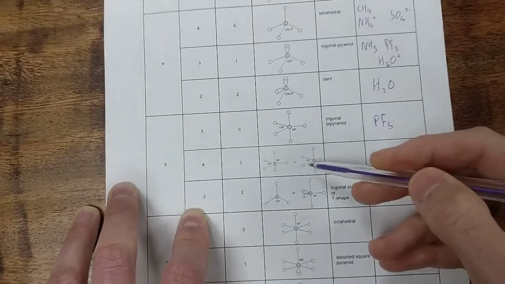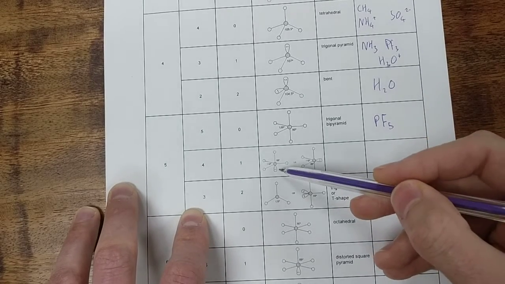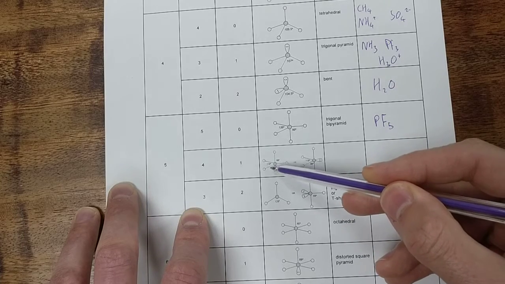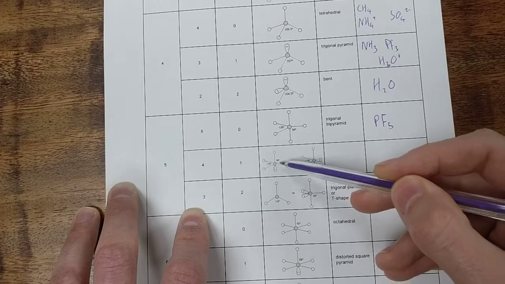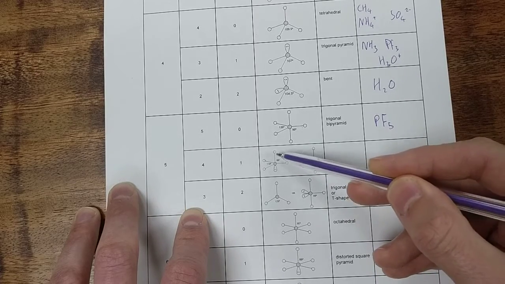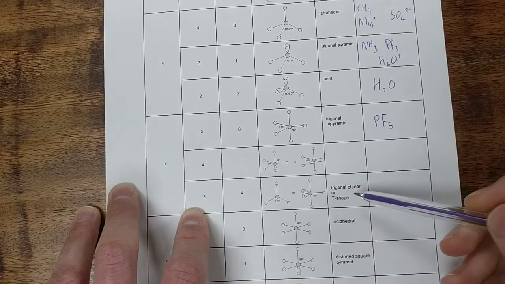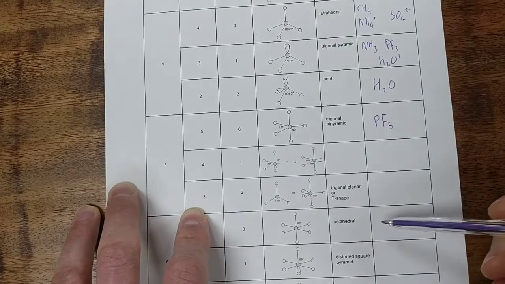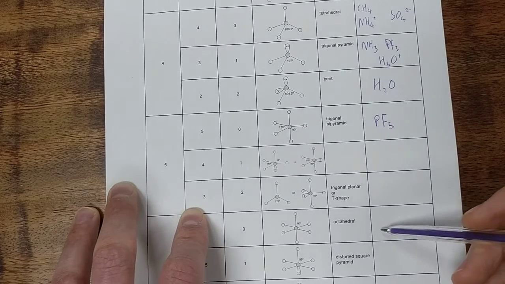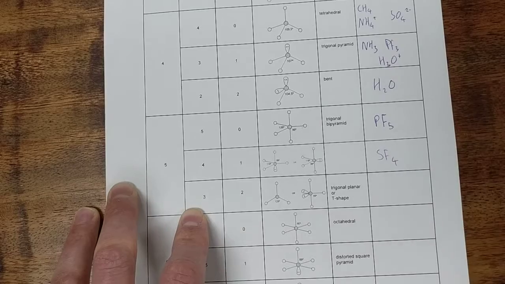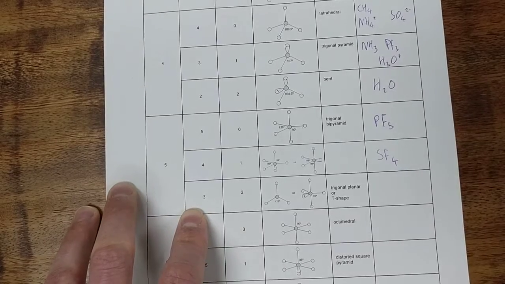Because this has an extra repulsive effect, you'll see that the bond angles have been lessened slightly. The ones around the centre on this side have been lessened to 119 degrees, and the bond angle between the one sticking out to the side and the one sticking up has gone from 90 down to 89 degrees. And that's, for simplicity, the same for either one of these. Examples of that might be SF4. SF4 might be your example for that one.